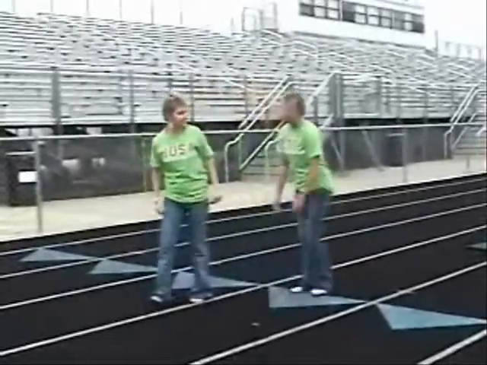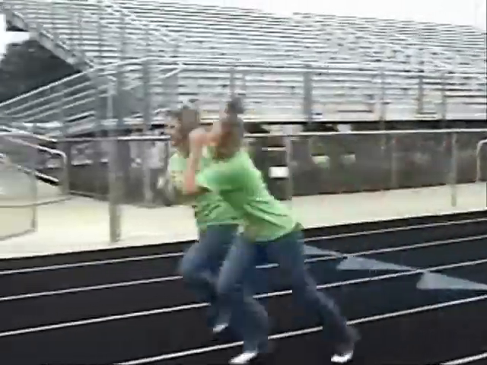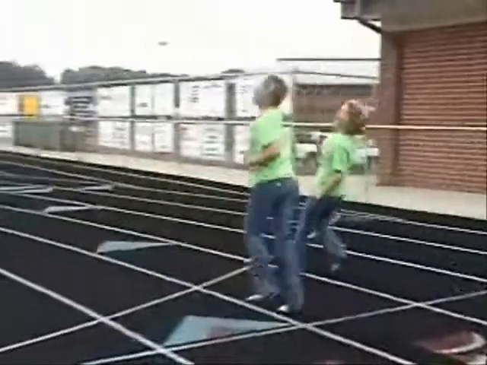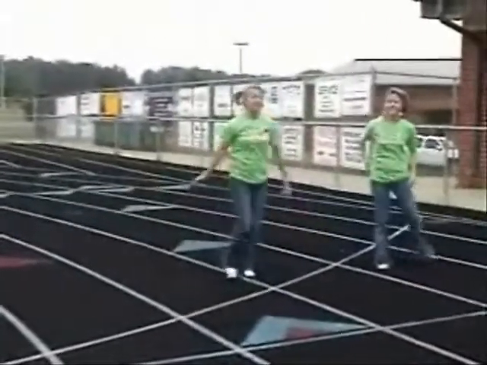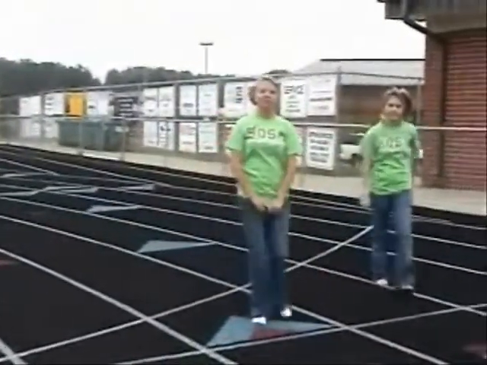Go. Next, we're going to talk about kinetic energy. Kinetic energy is associated with motion. For example, when Chrissy and I run, we will have kinetic energy. Now, when we ran from that distance, we had kinetic energy because we were in motion.